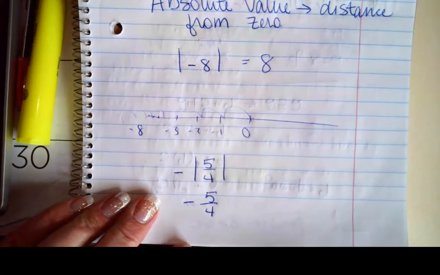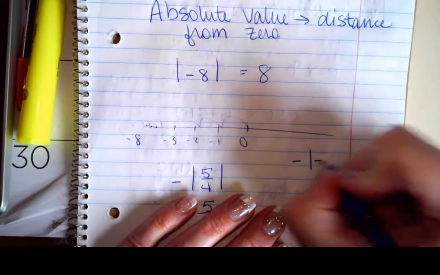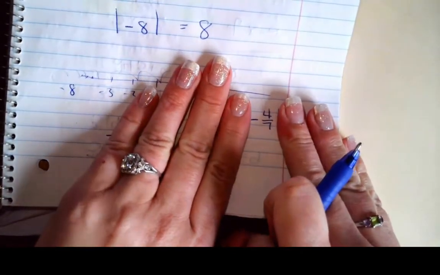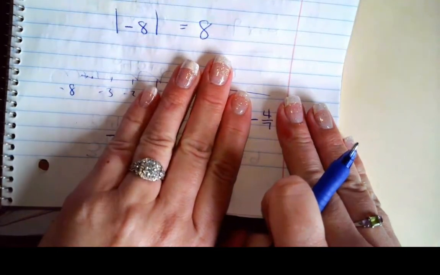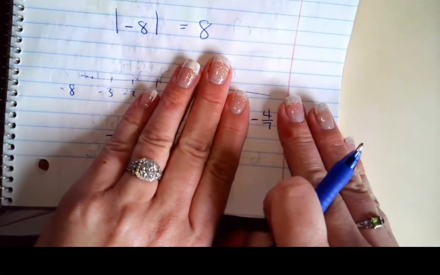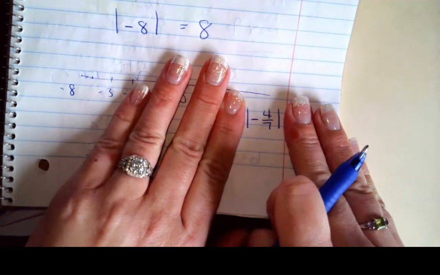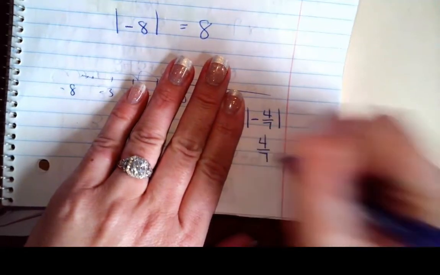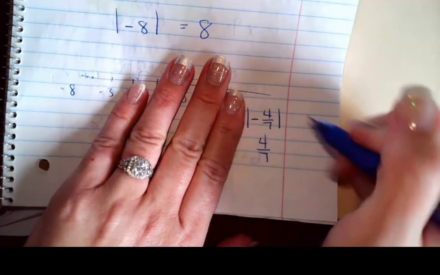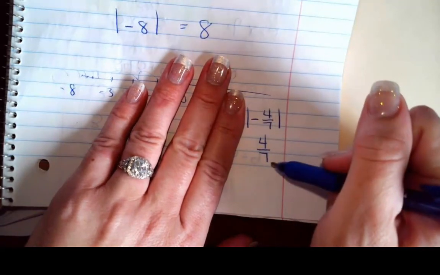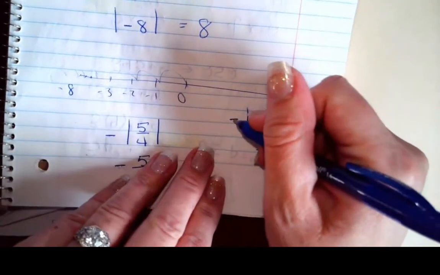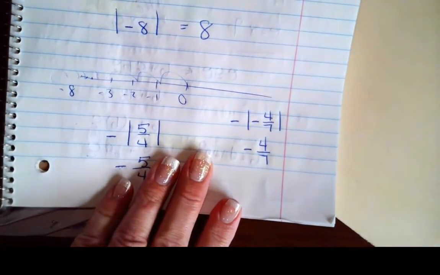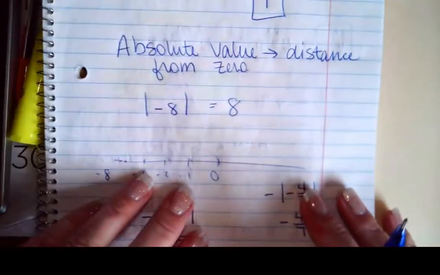Okay, so let's try negative 4/7. I'm going to work from the inside out. Can I do anything with negative 4/7? Nope. It is in fraction form. Leave it alone. What is the absolute value of negative 4/7? The absolute value of negative 4/7 is positive 4/7. That negative 4/7 becomes positive 4/7 because it's distance. And now this negative is coming along for the ride. So your answer is negative 4/7. Let's try another one.